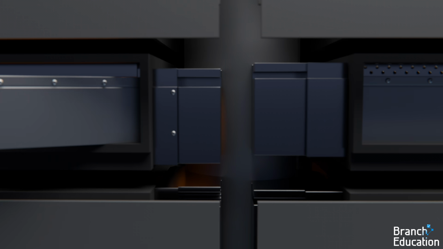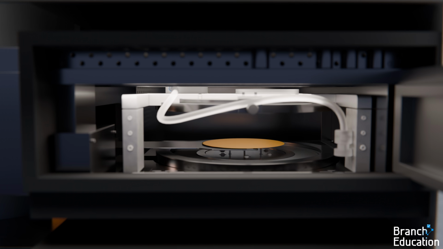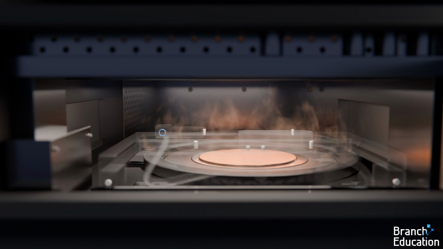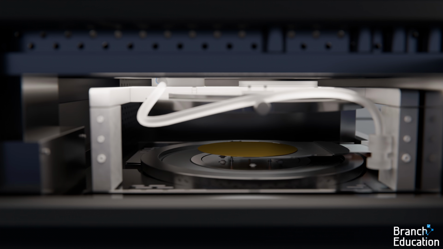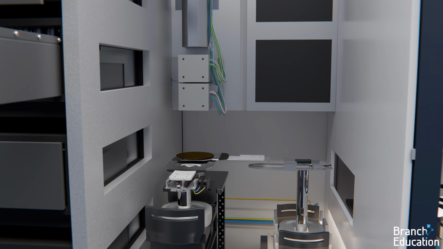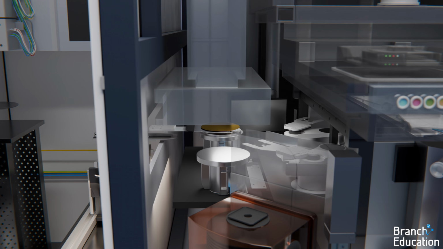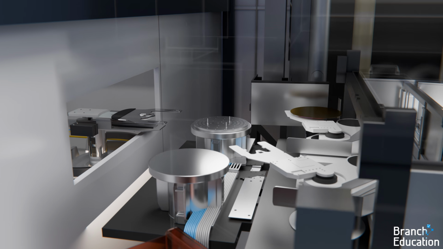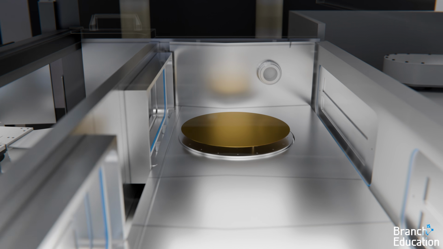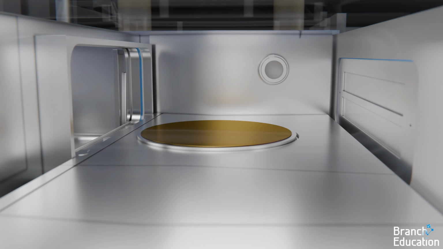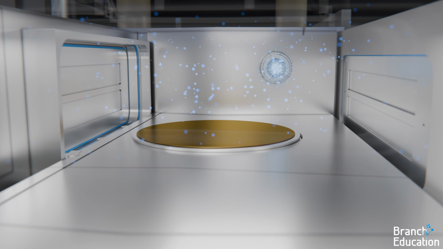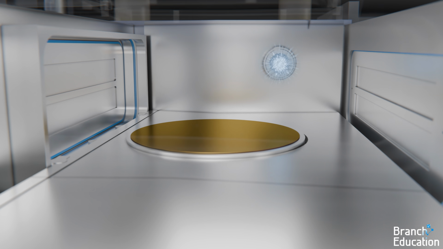The wafer moves to another area inside the track tool, where it's heated in order to dry and solidify the resist. Next, using robotic arms, the wafer is carried from the track tool into a vacuum load lock inside the EUV tool. The pneumatically actuated doors close, and the chamber is pumped down to a vacuum.